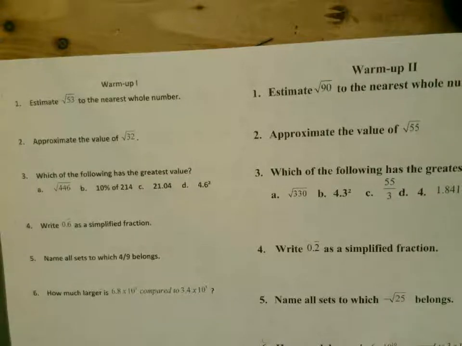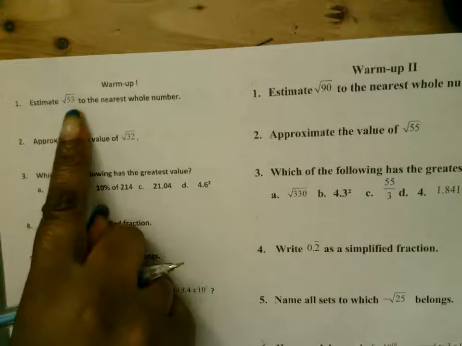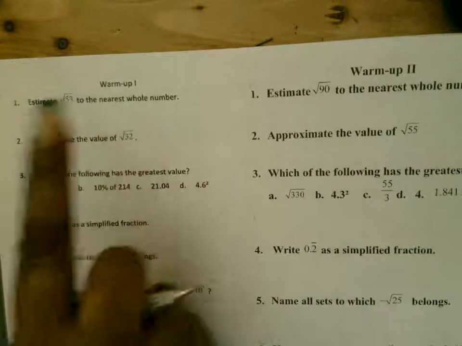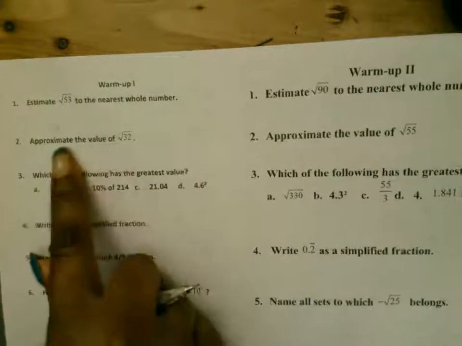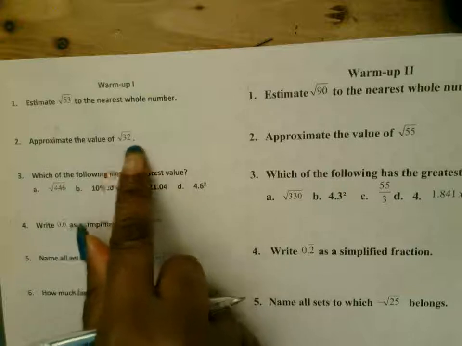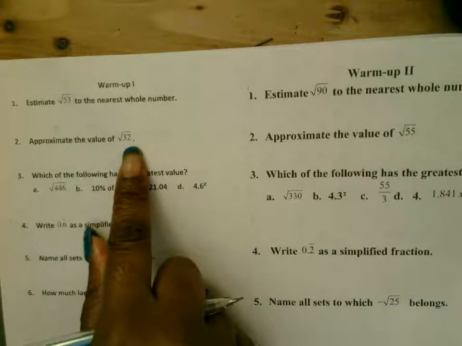Okay. Let's look at it. Here I'm only going to do some, because most of this you know how to do. Estimate, you know how to do that. Please make sure that you show your work. Approximate, you know, it's the same thing as this. All you're doing is rounding this to the nearest whole number.